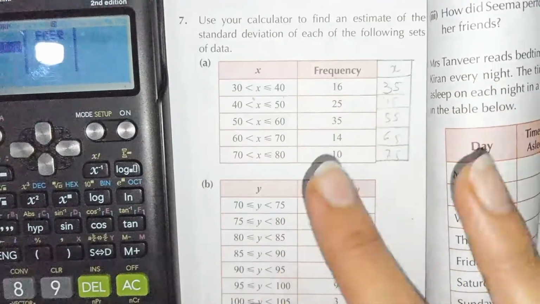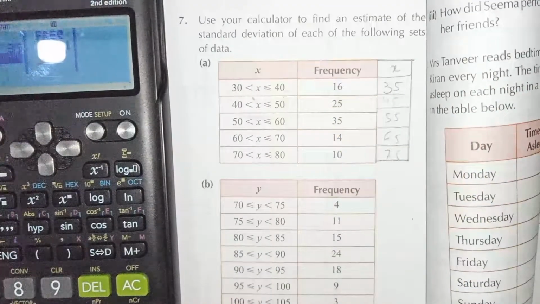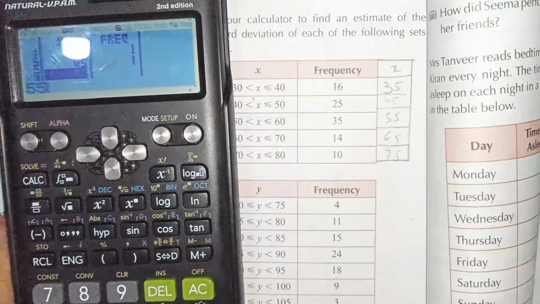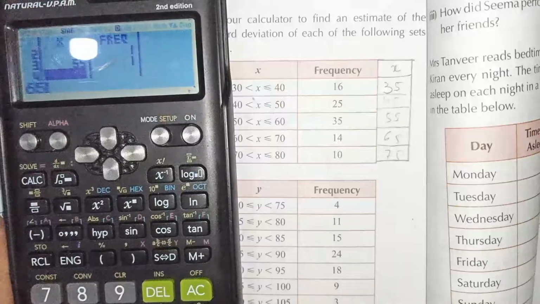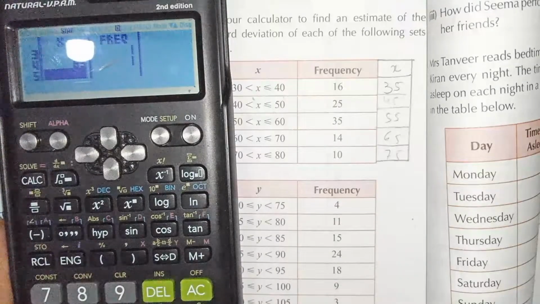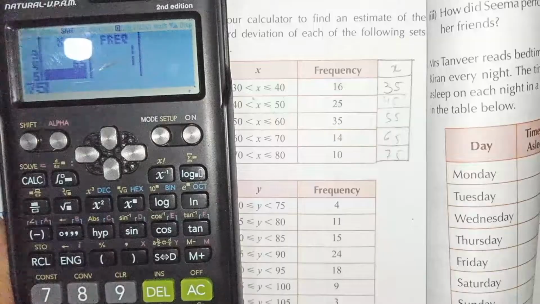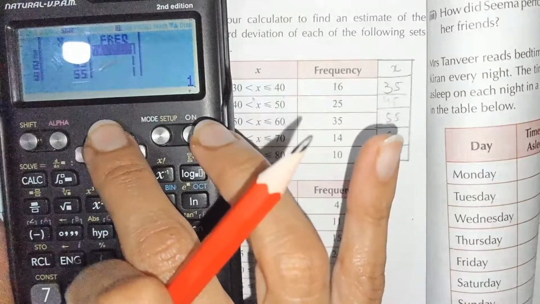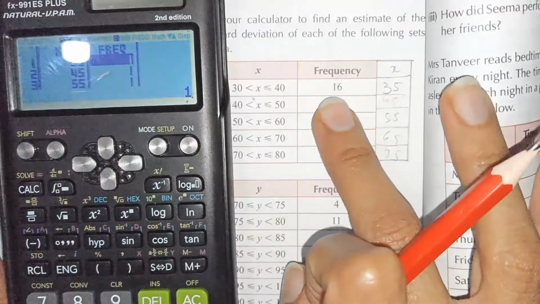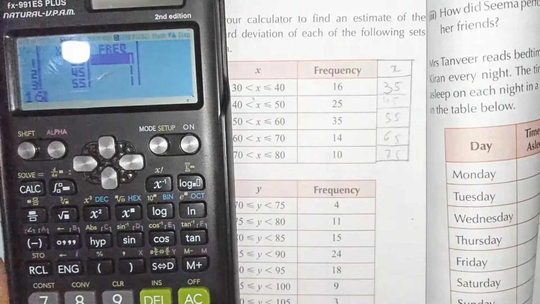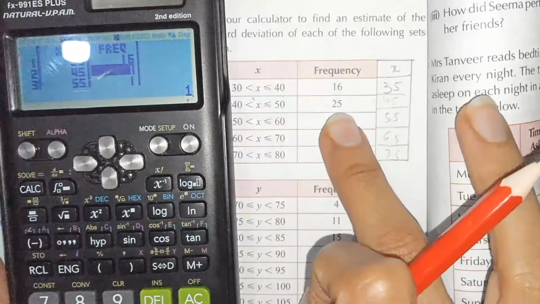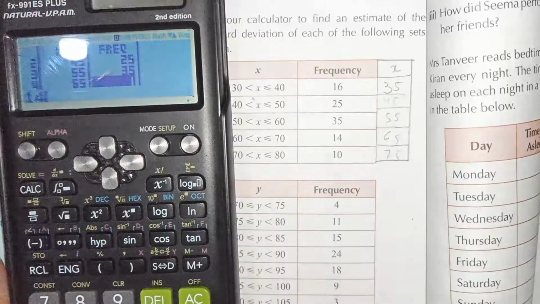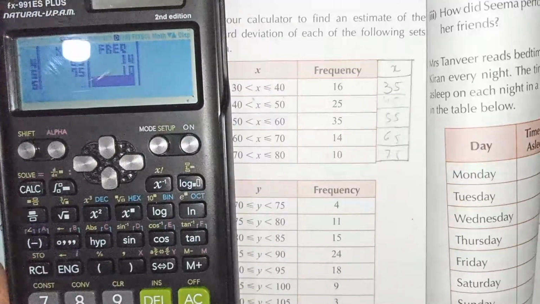The x values are 35 is equal to 45 is equal to 55 is equal to 65 is equal to 75 is equal to. Now we have to go to the frequency, and at the first point this is 16, at the second point 25 is equal to 35 is equal to 14 is equal to 10.